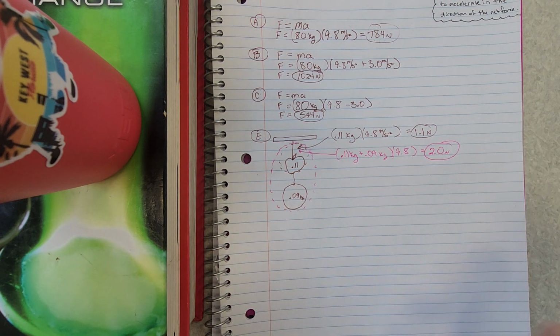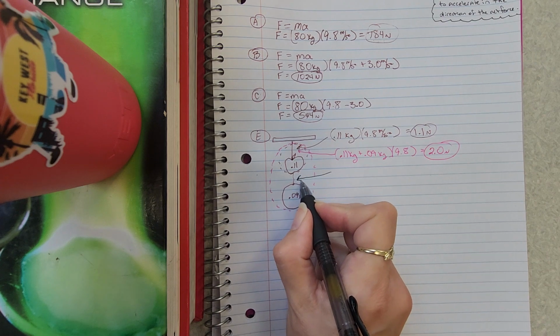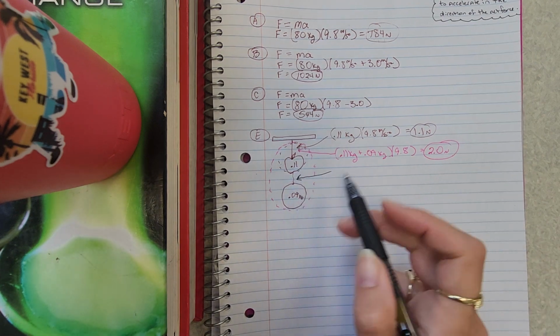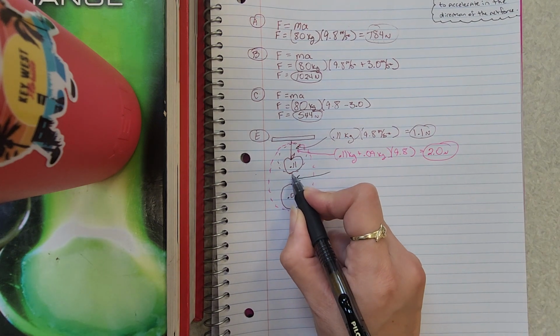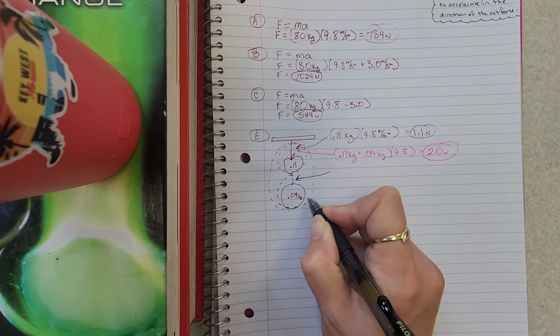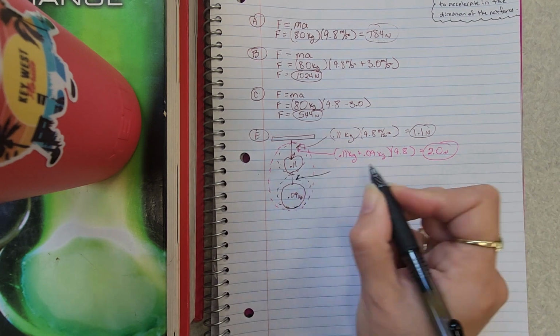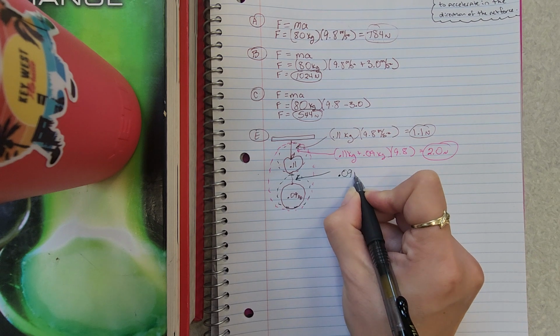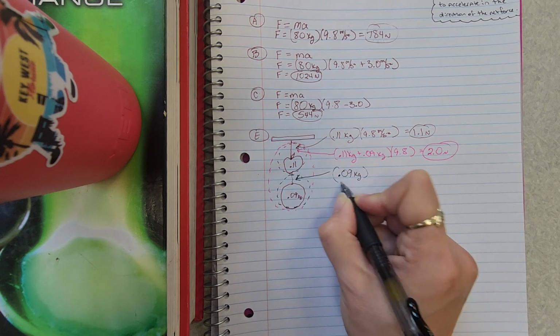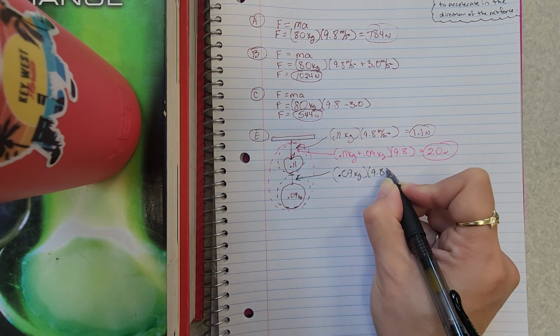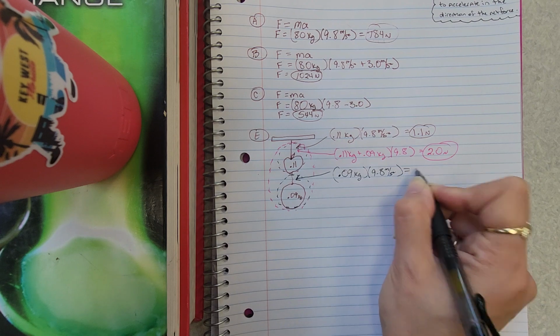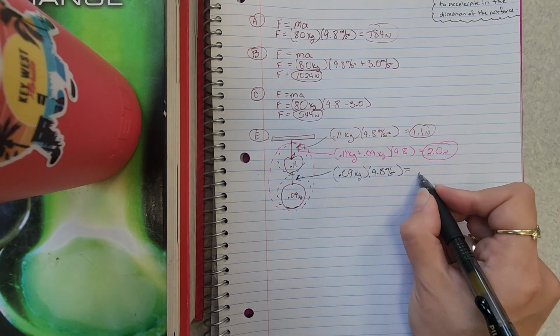Lastly, we want to know what the tension in the rope is between the apple and the orange. So now the only mass hanging from that rope is the orange's mass. So 10 times that gives us about 0.9.